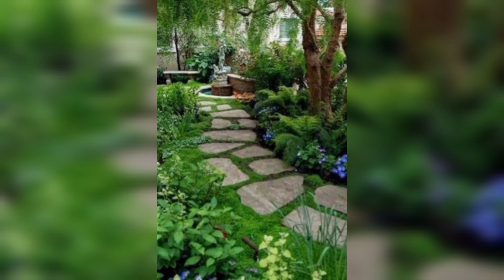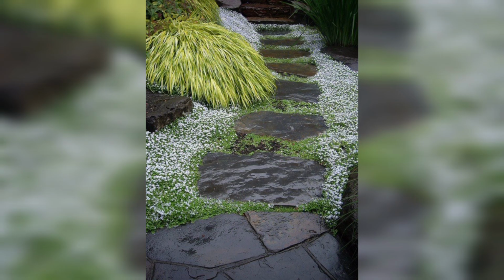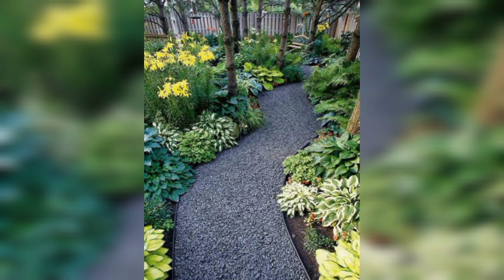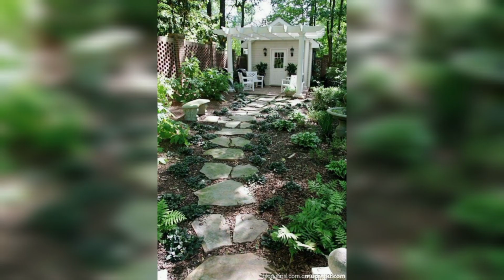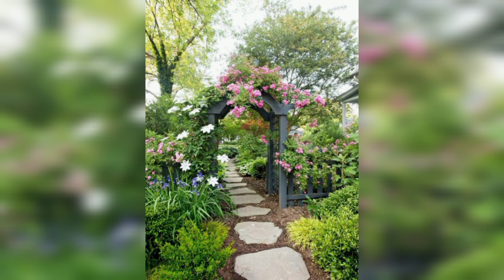Materials you shall need. Natural stones. Flat and irregularly shaped stones like flagstones, river rocks, or stepping stones are ideal for a natural look. Gravel or pea gravel to fill gaps between stones and create a rustic, permeable surface. Sand for leveling the ground beneath the stones.